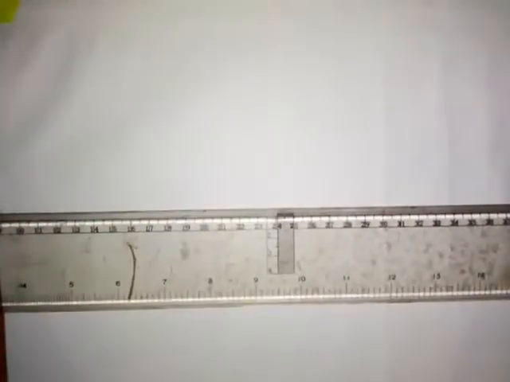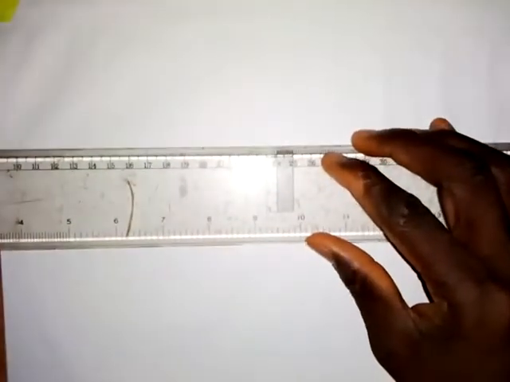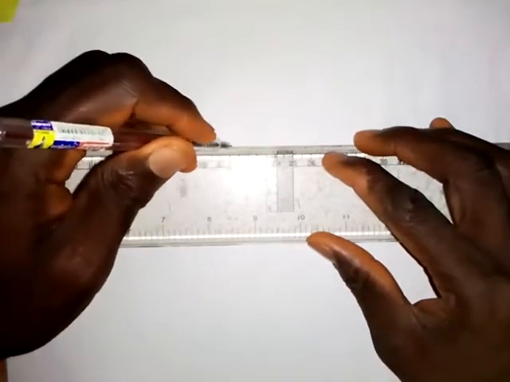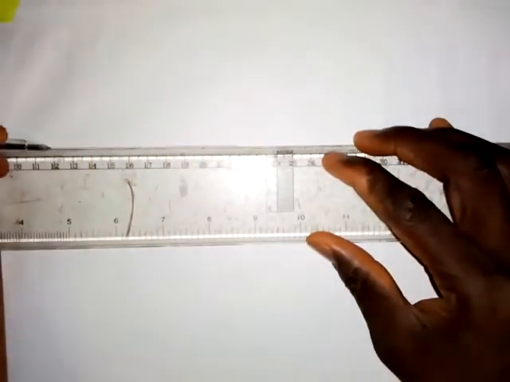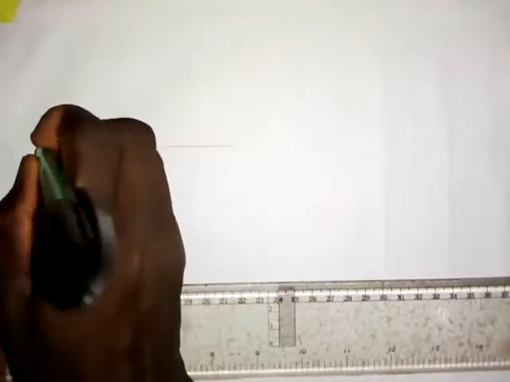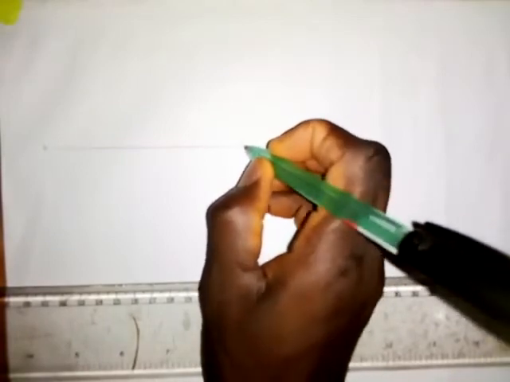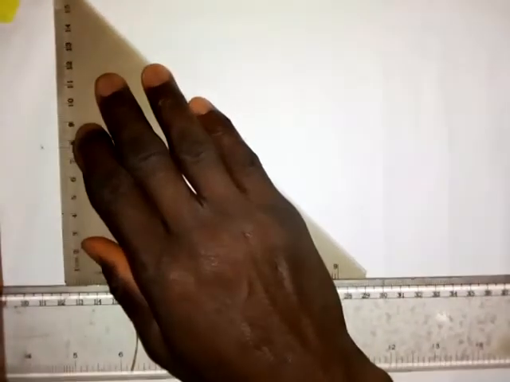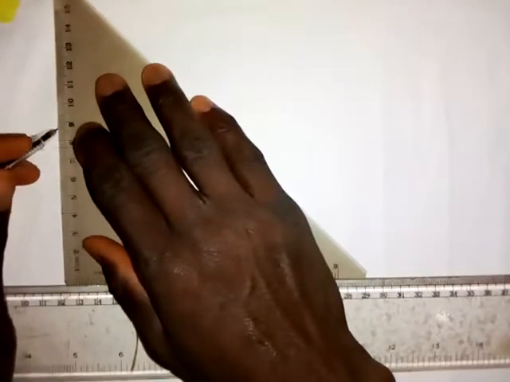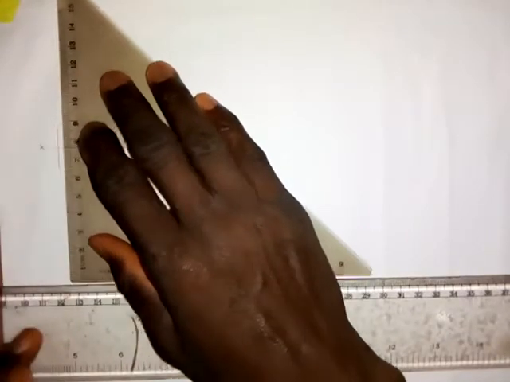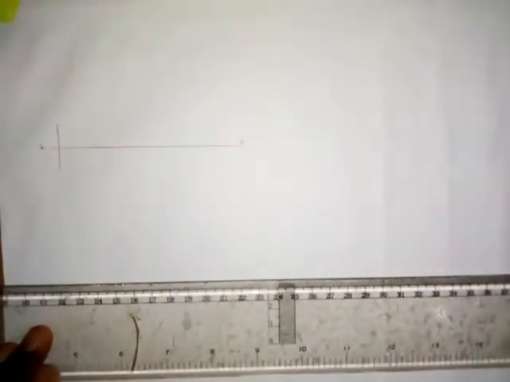Now let's look at how this problem can be solved. The first thing that you need to do here is to draw the XY line. So draw the XY line like this. So this is the XY line, and this is X and this is Y. Then the next thing is to take your set square, set at this point and make a short vertical line, so you can see it there.